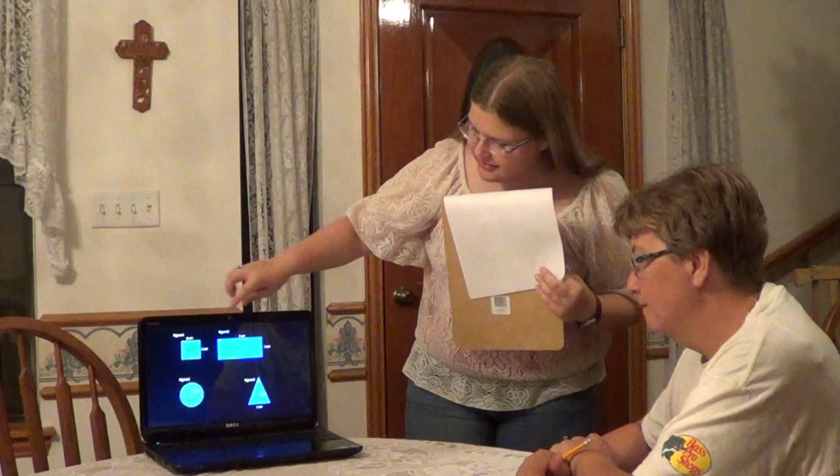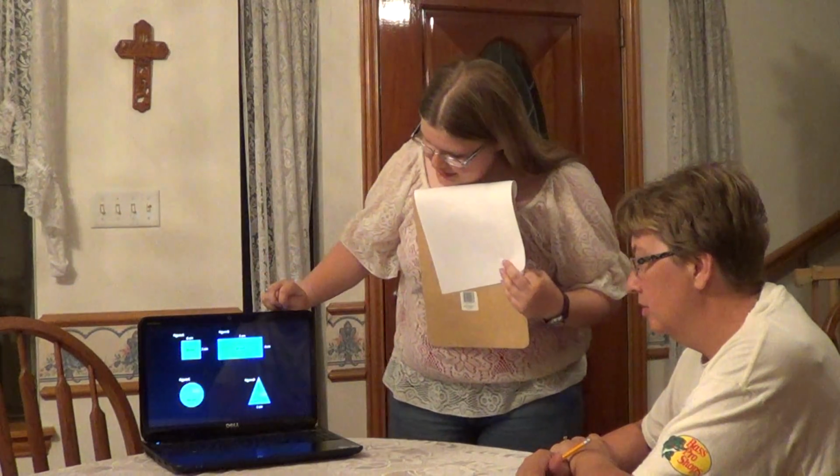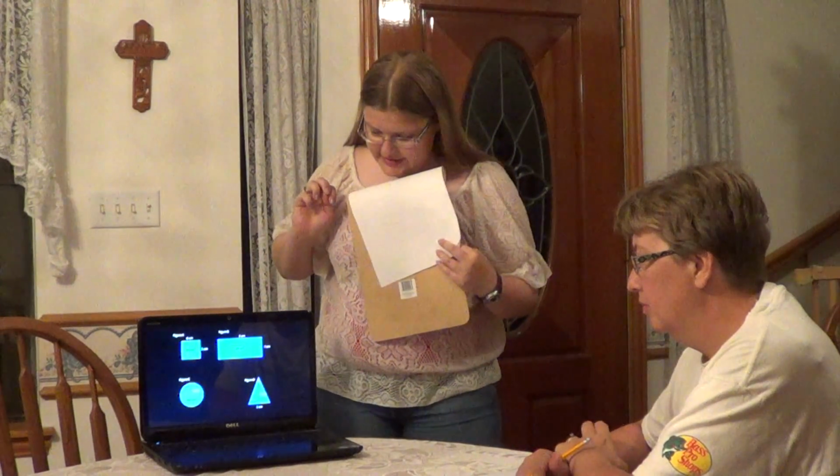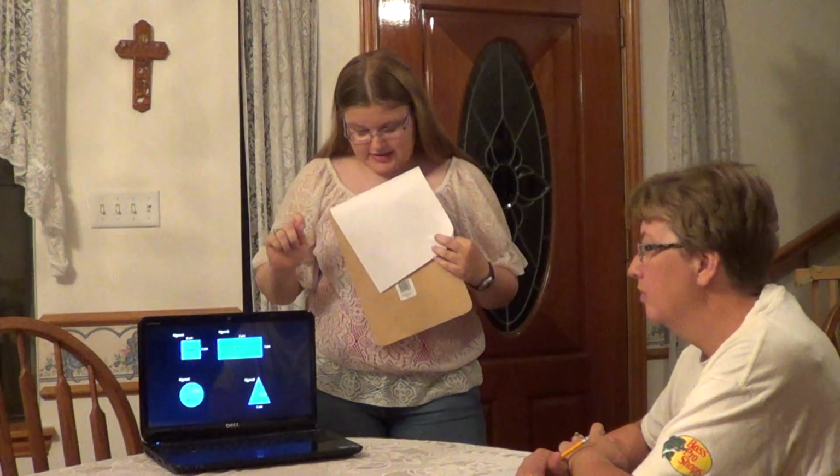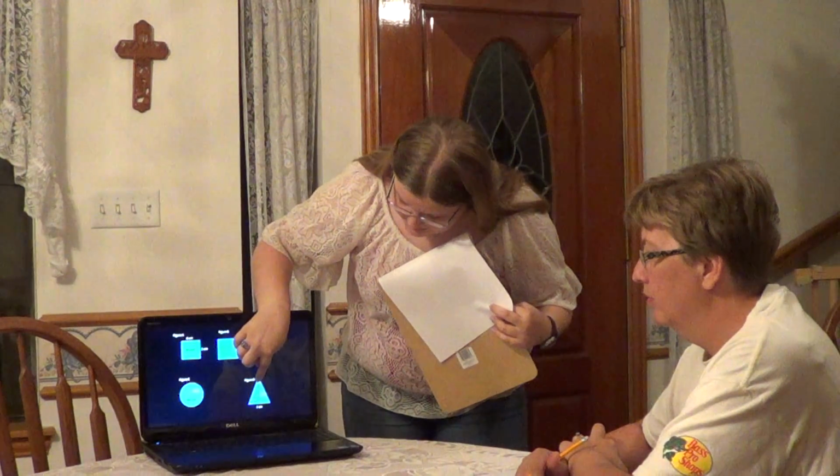And let's check. The square is 36 square centimeters. The rectangle is 20 square centimeters. The circle is 9 pi square centimeters because we did not solve with pi. And the triangle is 10 square centimeters.